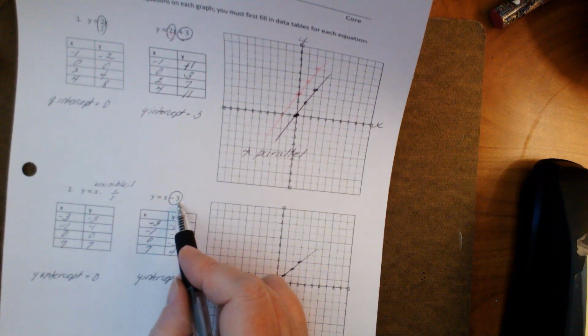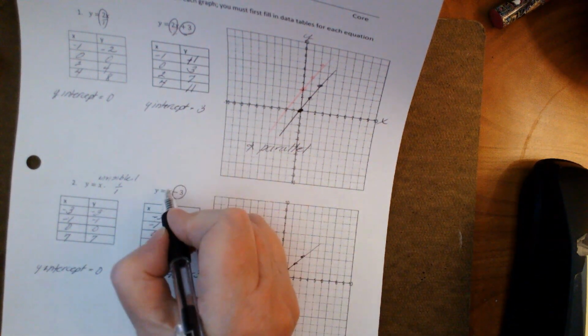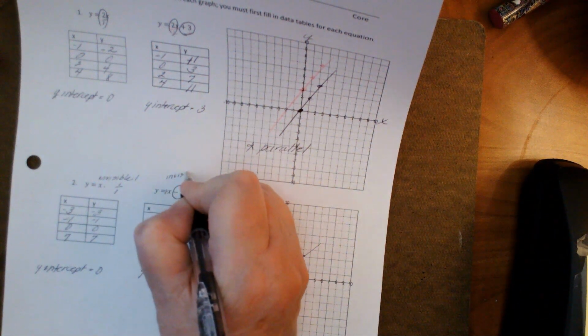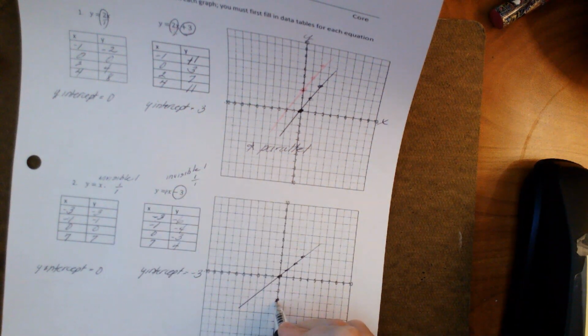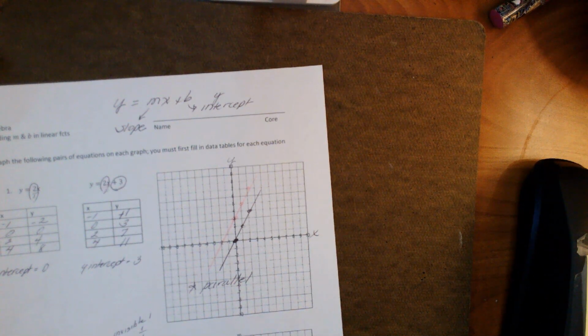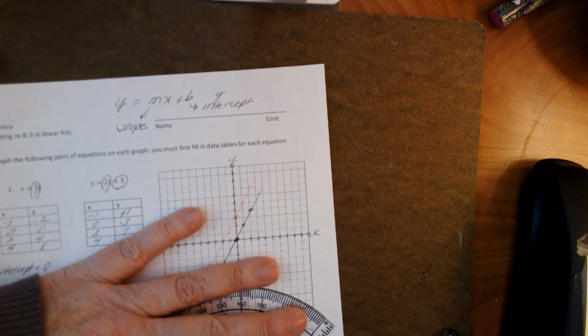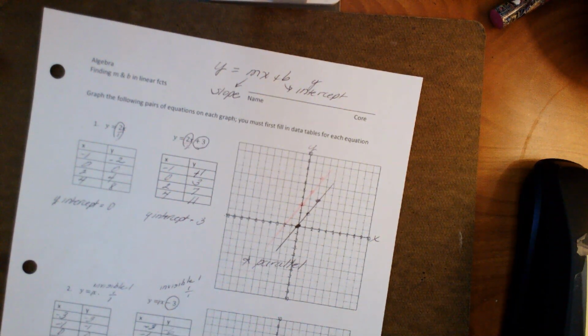So here, the y-intercept is -3, so we're going to start at -3. And then, remember, we have the invisible 1. So it's 1 over 1. So we're going to start at -3, and we're going to go up 1 over 1, up 1 over 1, up 1 over 1. Okay? And again, the slopes both are invisible 1, so they are parallel. Okay, they have the same slope.